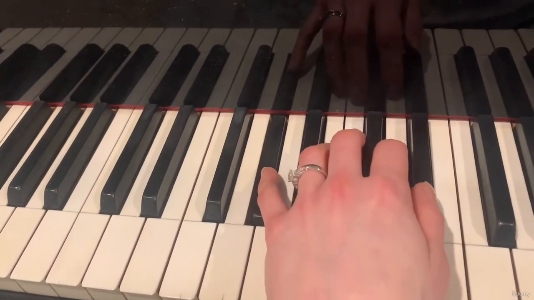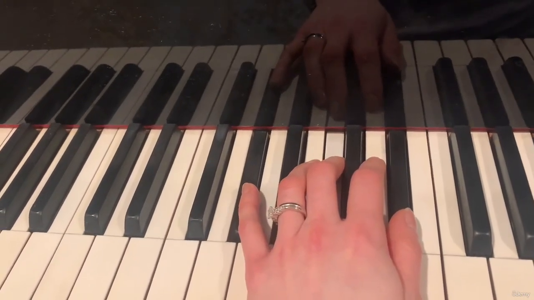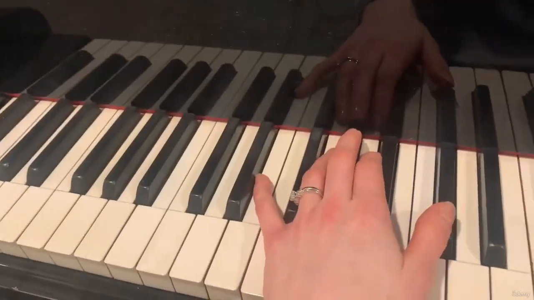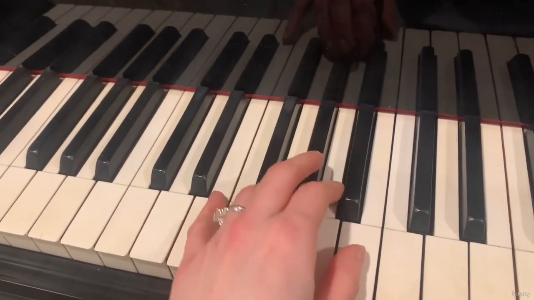So now we've switched from a 1, 2, 3, 4 to a quarter, half note, quarter rhythmic pattern in the left hand. So it's a little bit more complex just to switch it up a little bit.